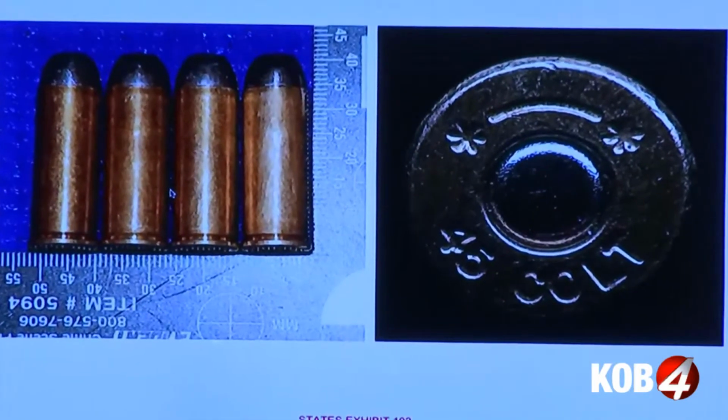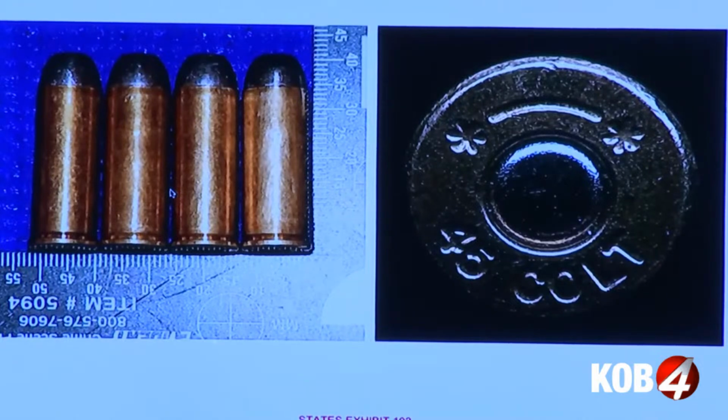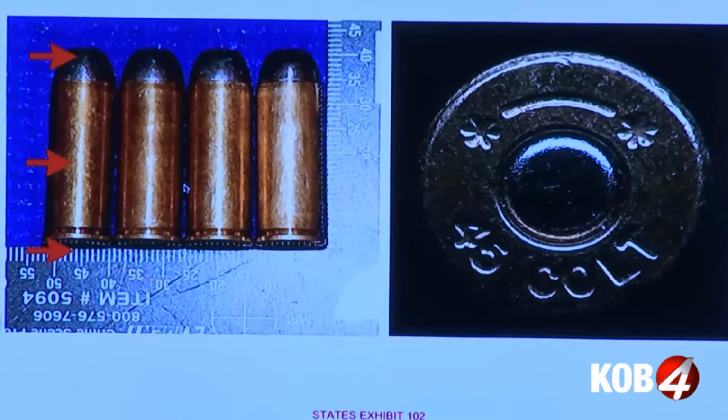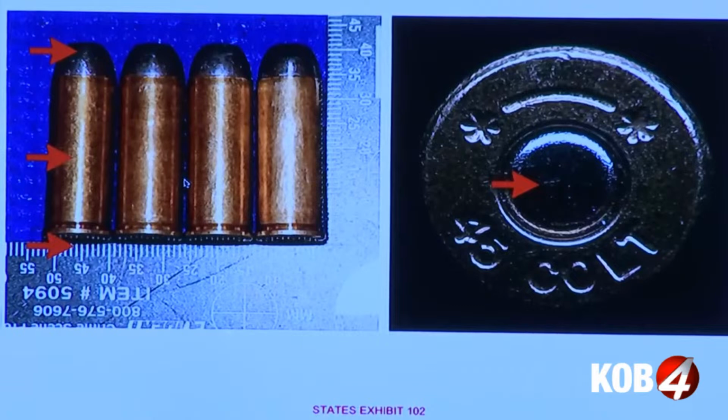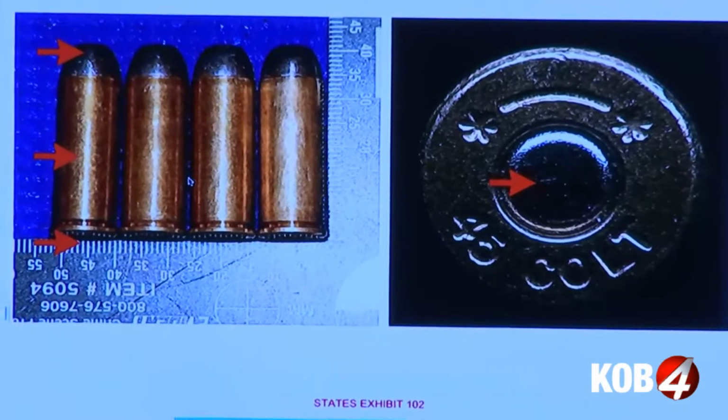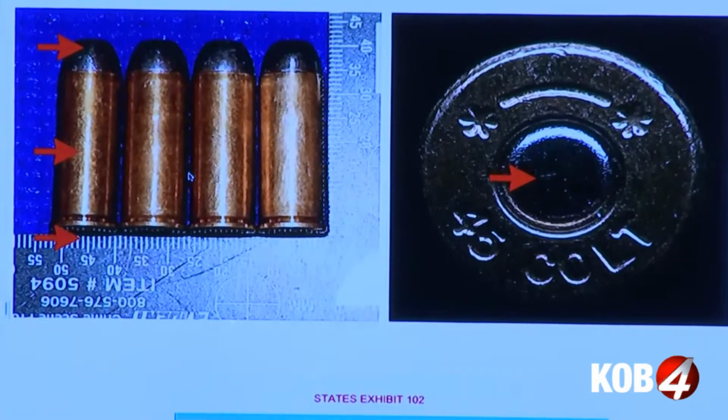These cartridges contained the four components that are required to be live functional ammunition. That being the cartridge case, the bullet, at the bottom here the primer, which you see in the center of the photograph on the right, and inside the cartridge case is going to be powder, which is the propellant. So these four cartridges had all four of those main components, which are consistent with being live ammunition.